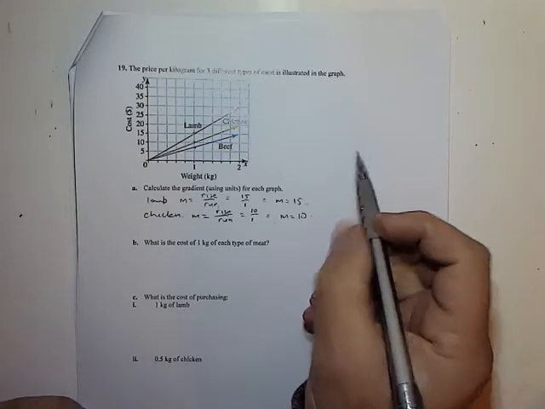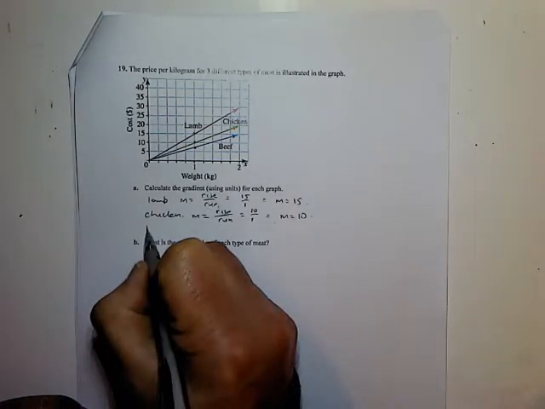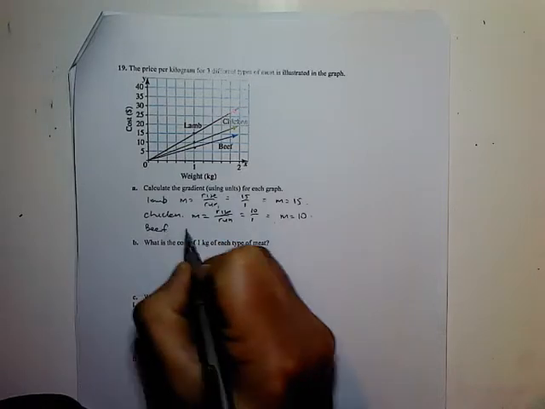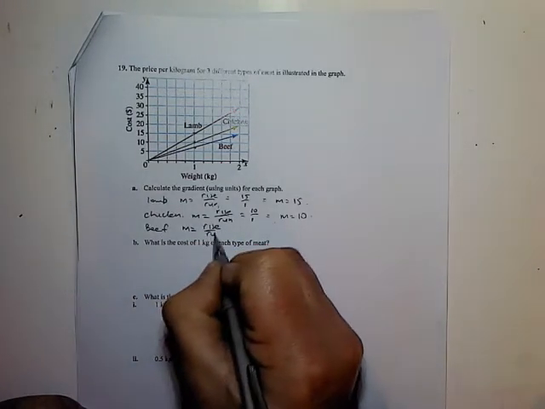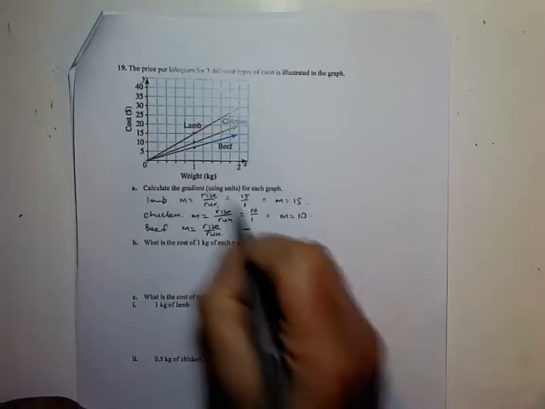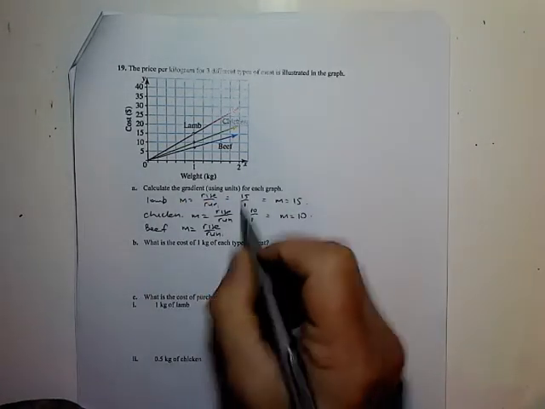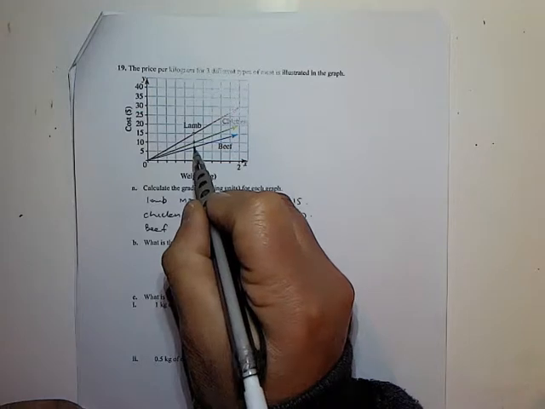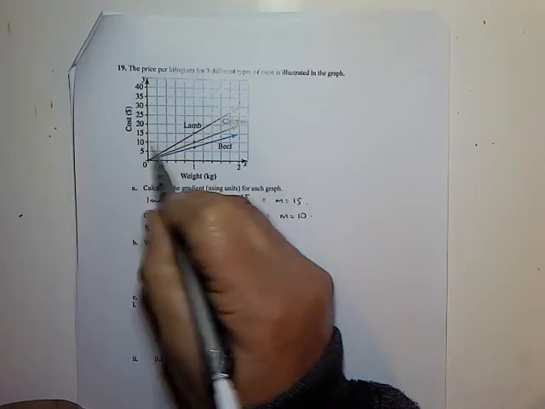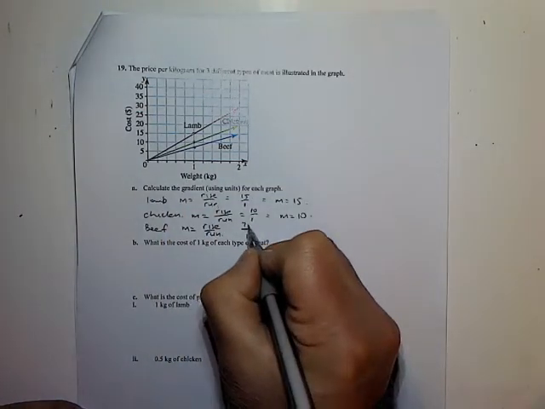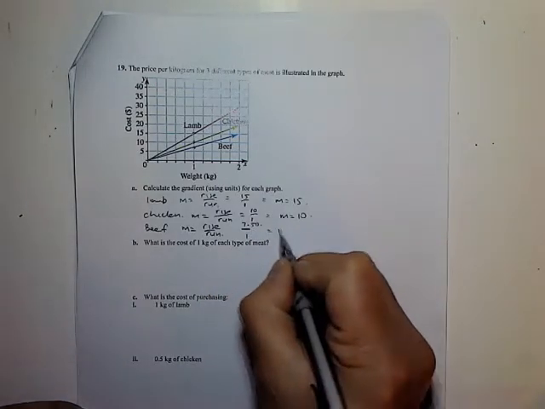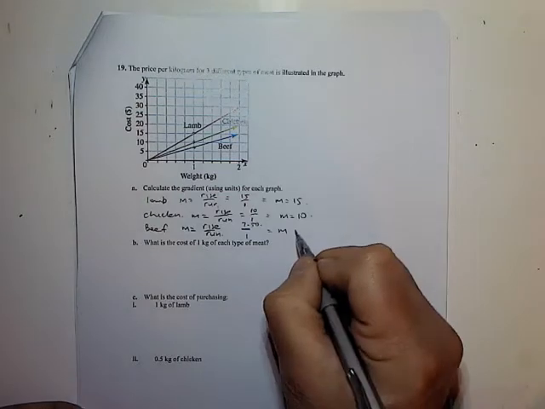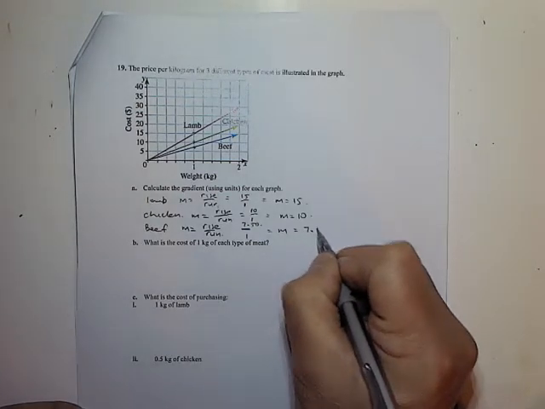Okay, the last one is beef. The gradient is rise over run, and in this case we're going to use the same run, 1, and the rise is about $7.50. So the gradient of beef is approximately 7.5.